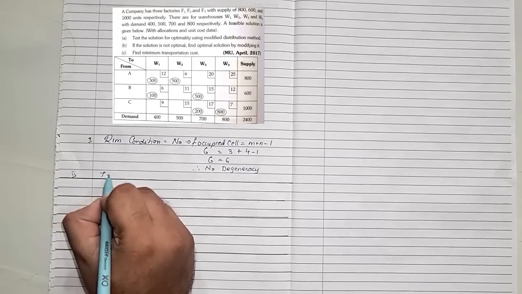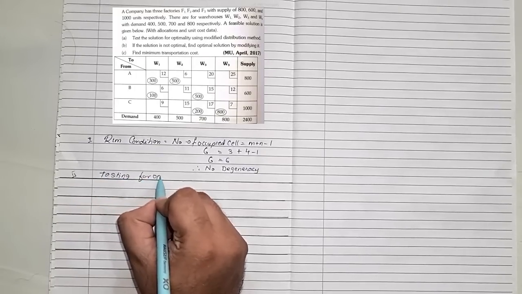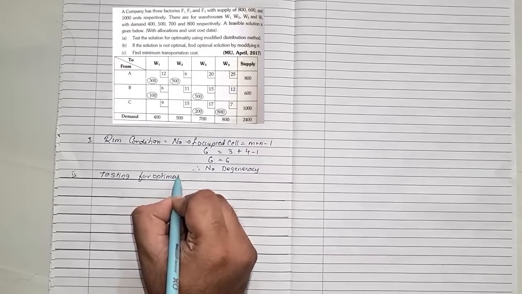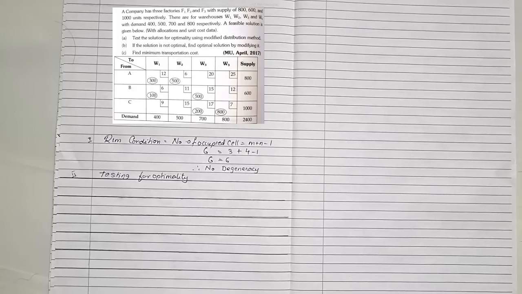Now I can start with finding the optimality, or starting to find the optimal solution. So I'll write here testing for optimality. In order to test for optimality, the columns will be W and A, B, C. Secondly, we'll have the supply, demand, and we need two more extra columns, U and V. Based on that we will see whether it is optimal or not.